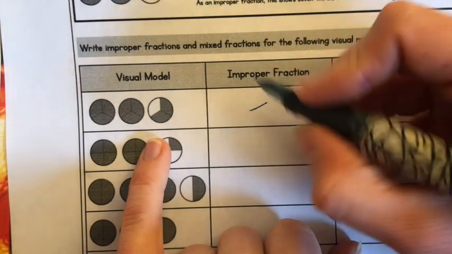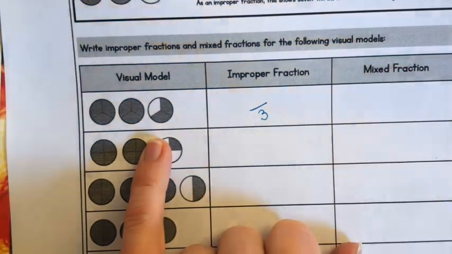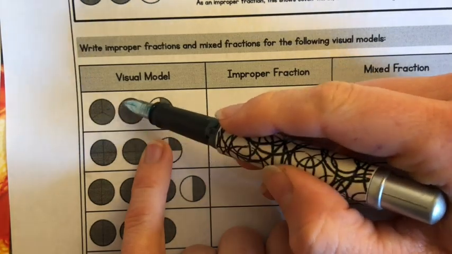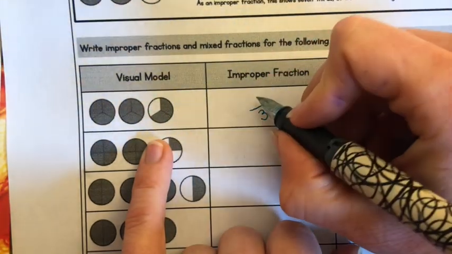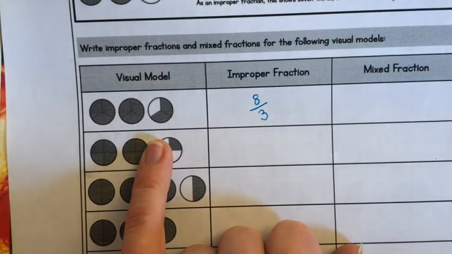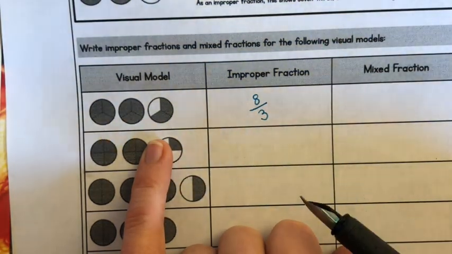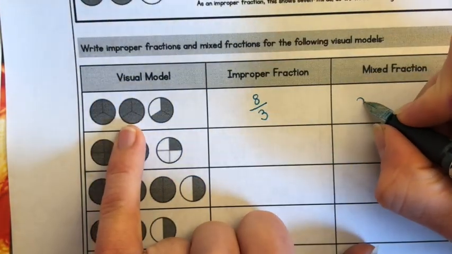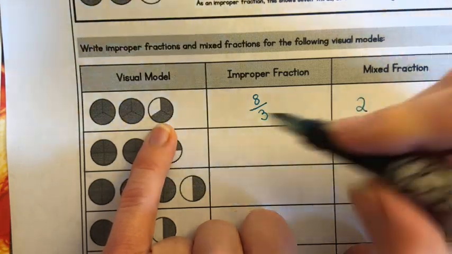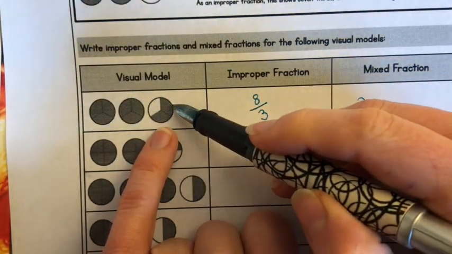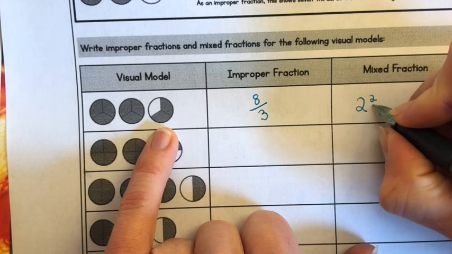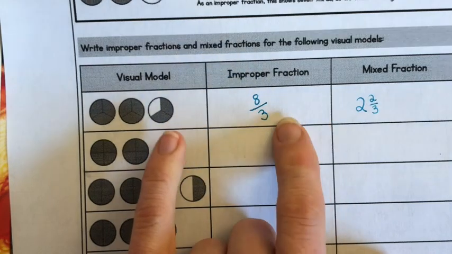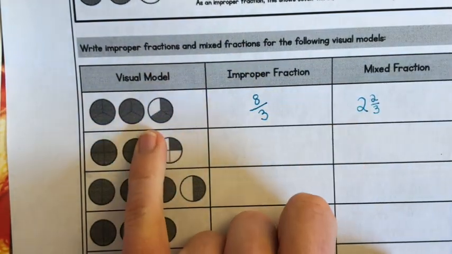So we see, okay, these are broken into thirds. That's our denominator that goes on the bottom. Then we count. How many do we have? 1, 2, 3, 4, 5, 6, 7, 8 thirds. Now if we wanted to make that into a mixed fraction, I look and see how many whole pies I have. So I have 1, 2 whole pies. And then how many are left on my incomplete one? 1, 2. 2 thirds. So 8 thirds and 2 and 2/3 are different ways to represent the same picture.